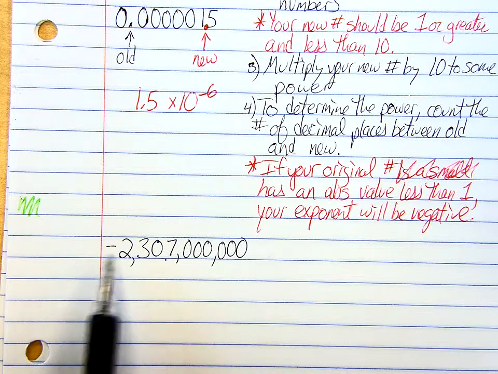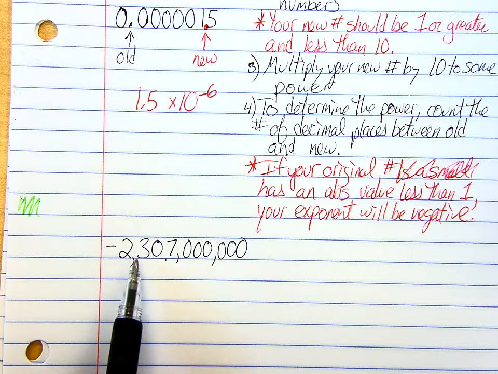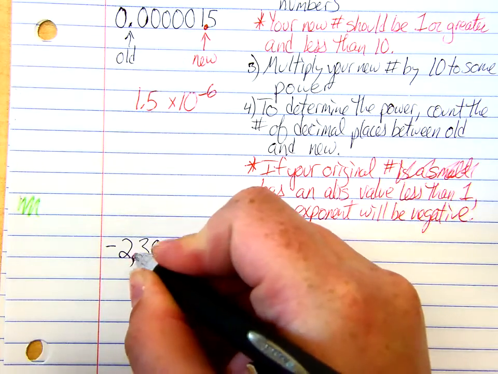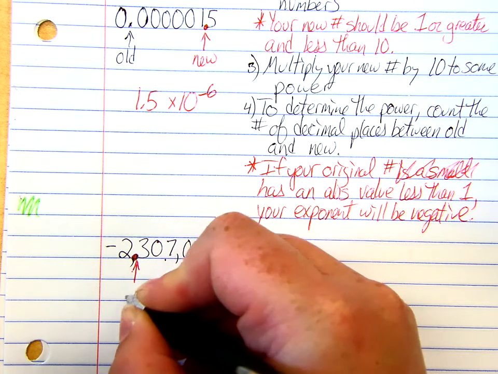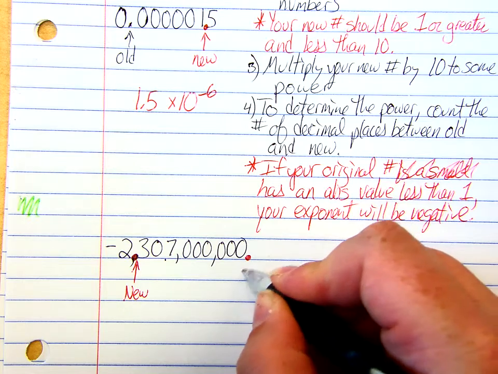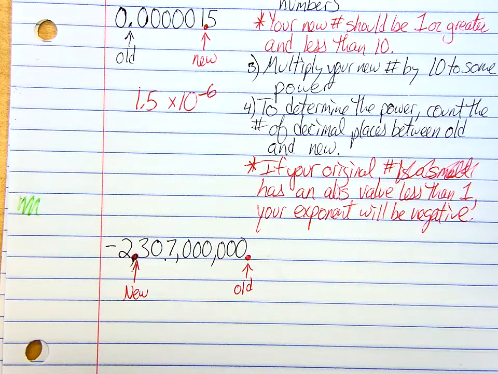As I move from left to right, the first number that's not a 0 is 2, right? So I want my new decimal right after it. So I'll put that in red. So I'm going to have a new decimal right here. Where was the old one? Yeah, it was at the end before, because when it's those big numbers, we usually don't even put a decimal.